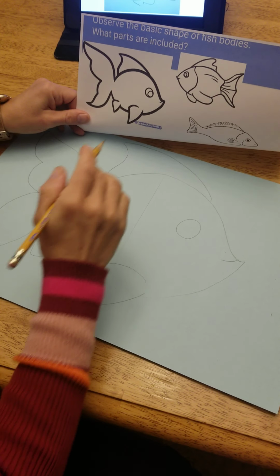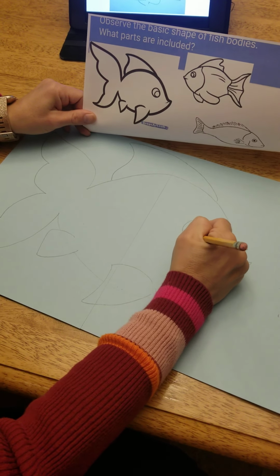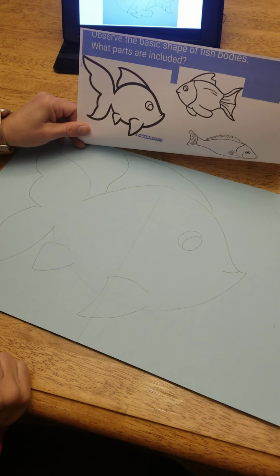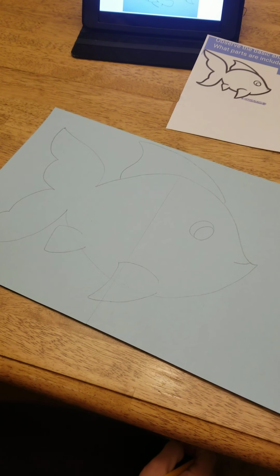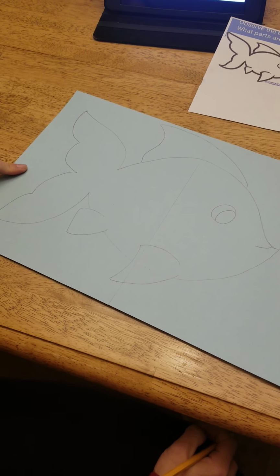There's one circle with a smaller circle in the middle. And there's my fish's eye. So that is the completed line drawing of my fish. The next step is to add 2 patterns.